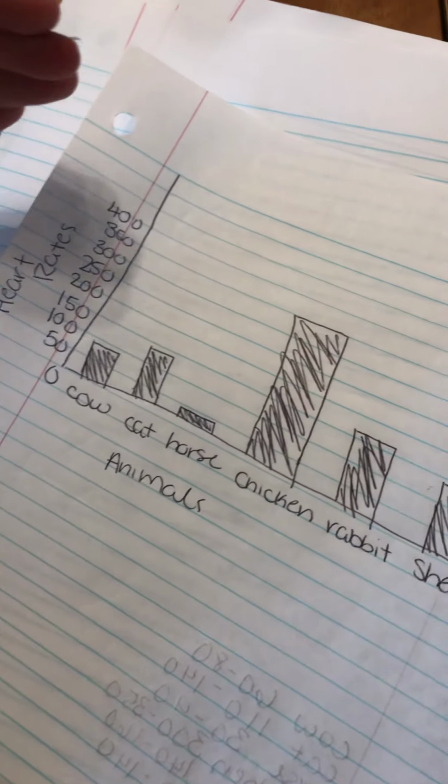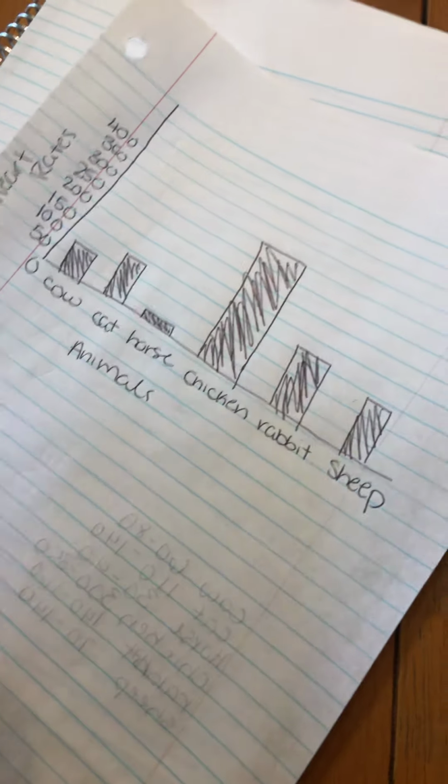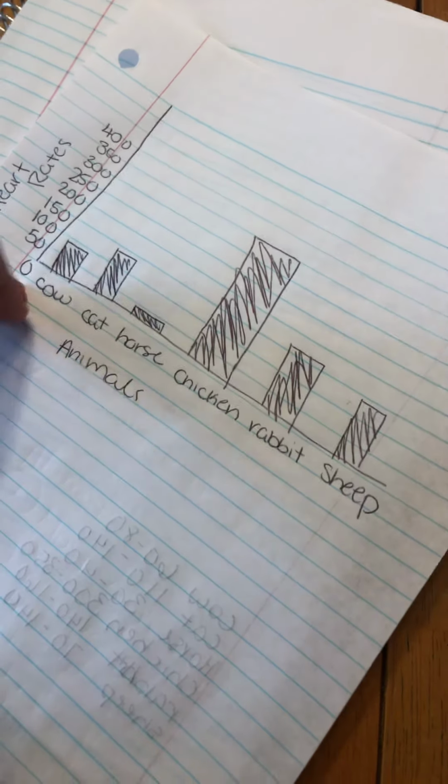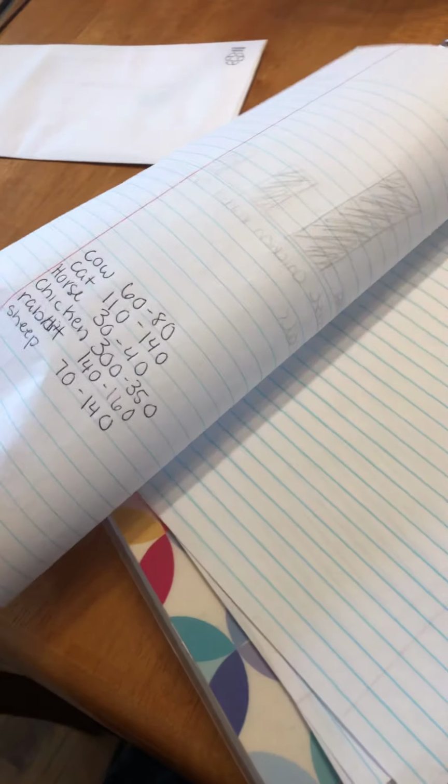I'm going up in increments of 50. Students could make a bigger graph and go up in smaller increments, have it more precise looking. The animals at the bottom and the heart rates going up to their highest one.